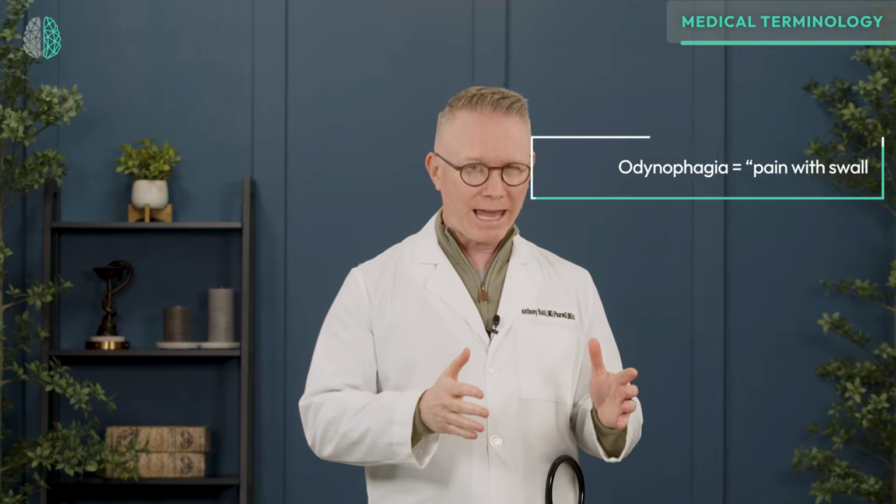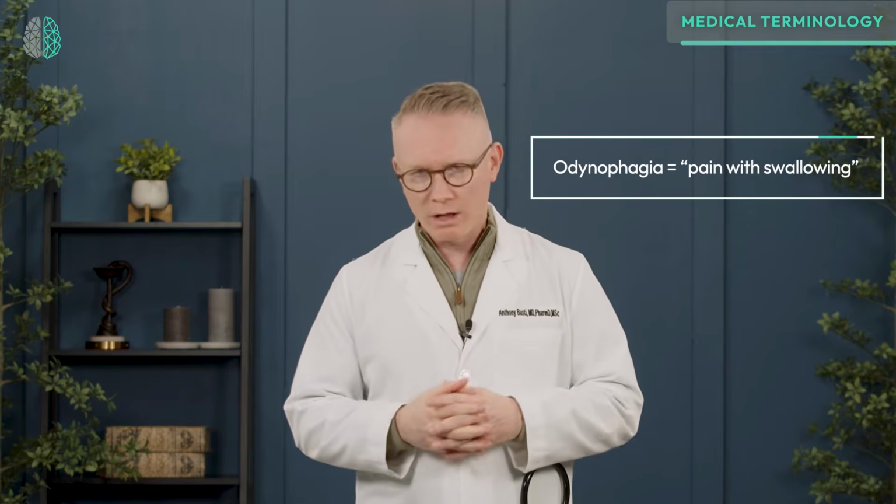So first, let us define Odynophagia, which is basically pain with swallowing. That's it. Simple, specific, and clinically useful. Notice what it does not automatically mean. It does not automatically mean that the patient can't swallow, and it does not automatically mean that food is getting stuck. So that brings us to the most important distinction: Odynophagia versus dysphagia.